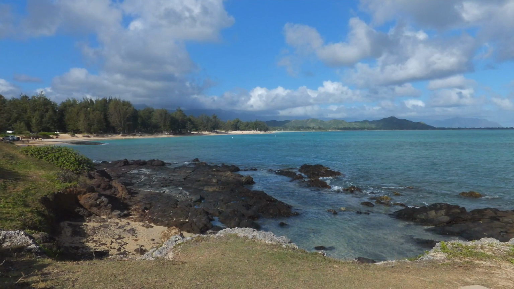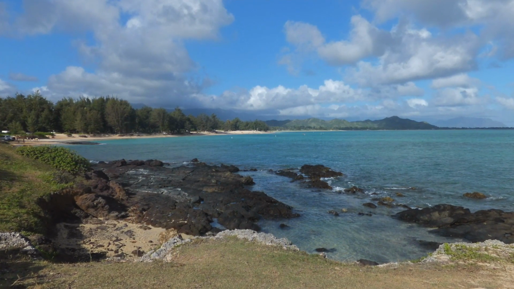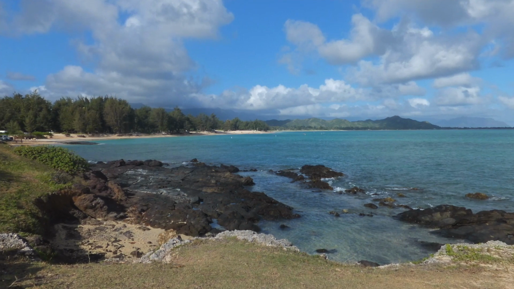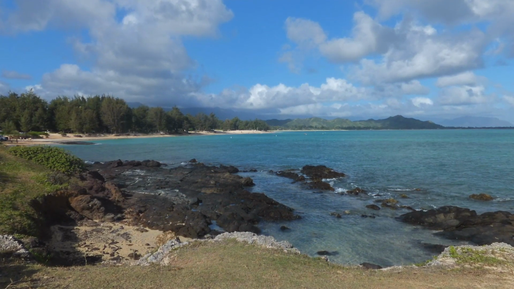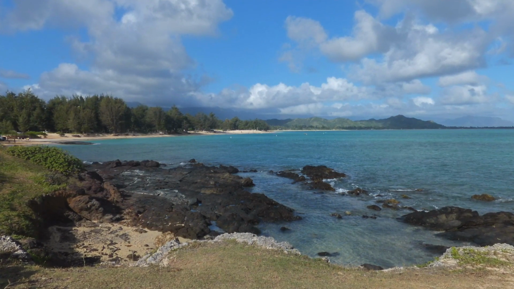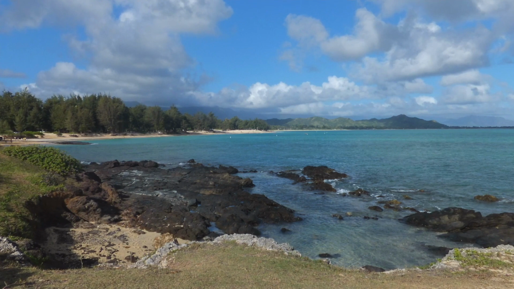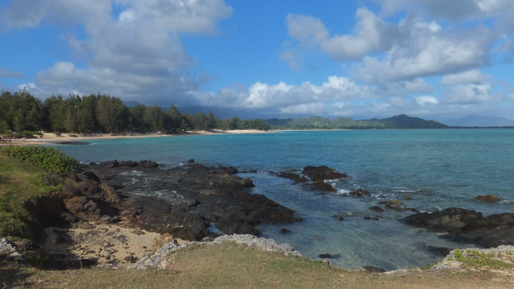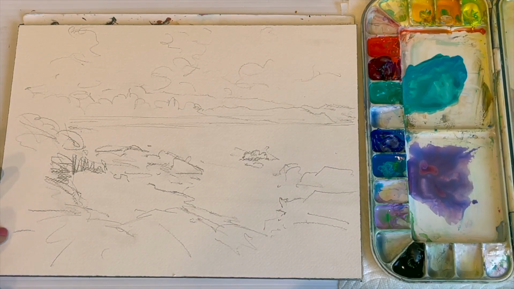What I thought would be good about painting this as a lesson is that I want to show you how to create a really strong foreground. Looking at the picture, all the beauty in the photo is in the bay, and there's a little bit of beauty in some of the lava rocks, but there's enough information here to create a strong and very painterly foreground. I want to show you how to do that with gouache paints.